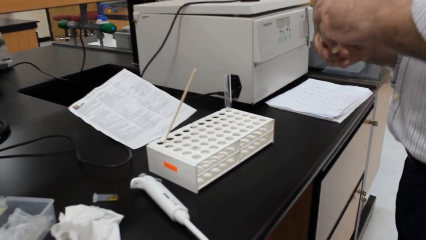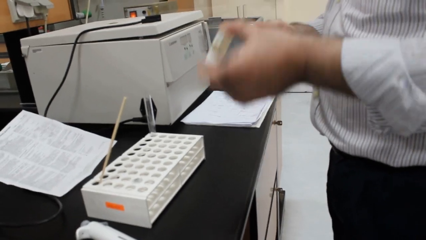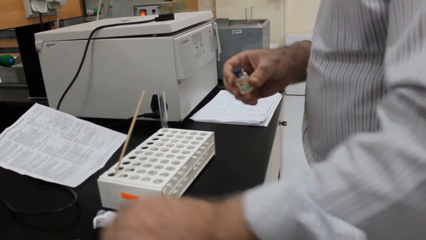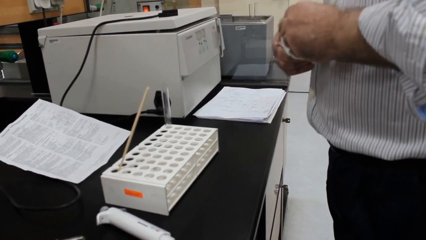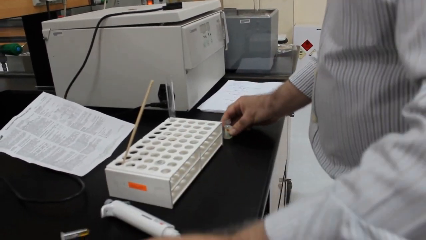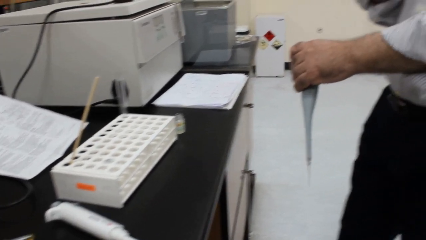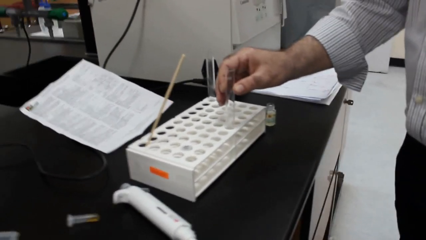Open the reagent after mixing it. This has been 2 minutes here.